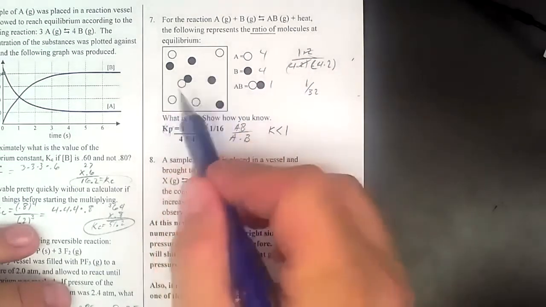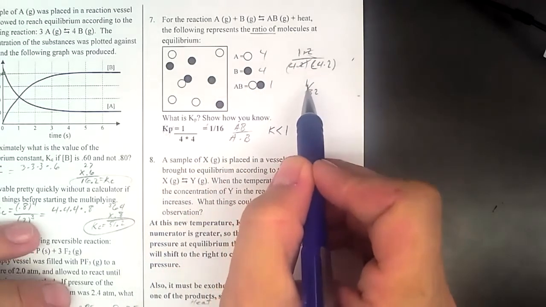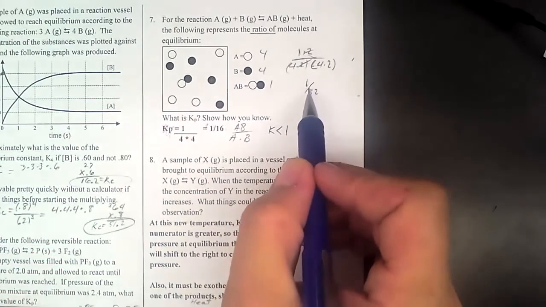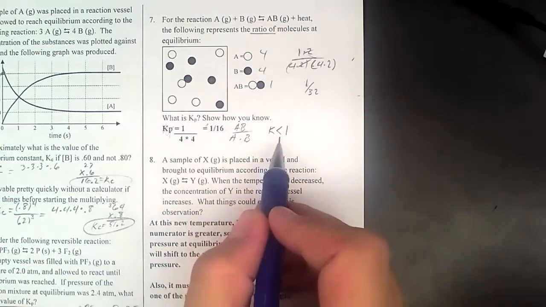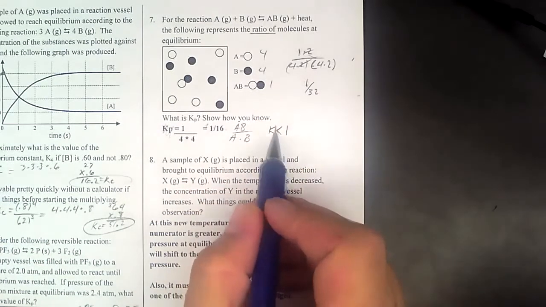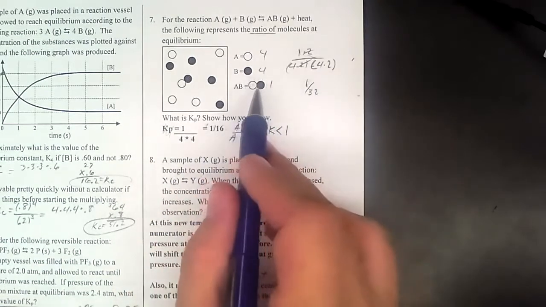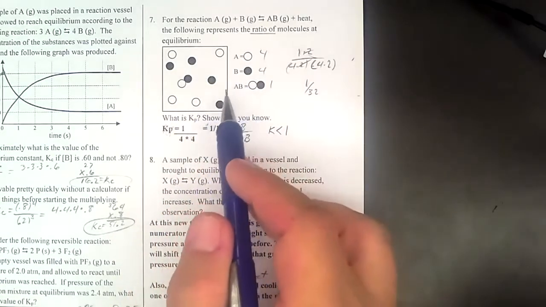And the more I multiply this, the smaller this fraction gets. I end up with something like 1/1,000,000,000, if I try at all. So I can't get an exact value for K, but I do know it's less than 1. Because even just right here, it was less than 1, and it's only getting worse as I increase the actual number of molecules while using this ratio.